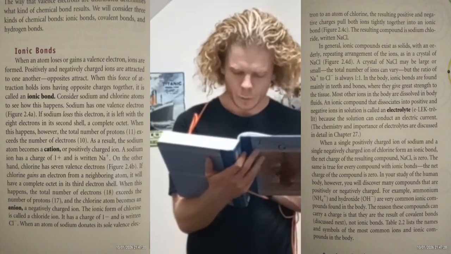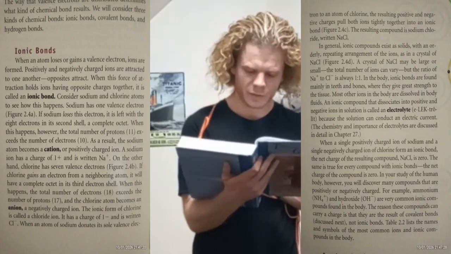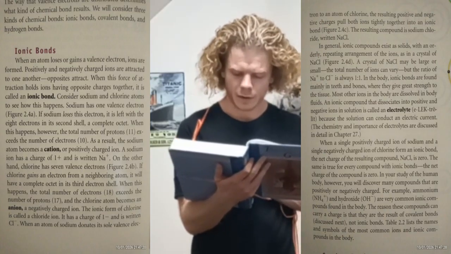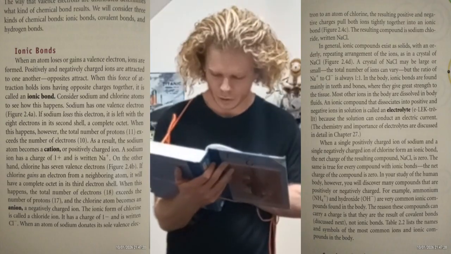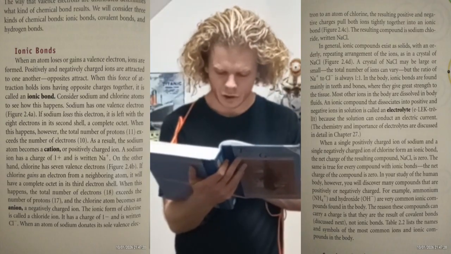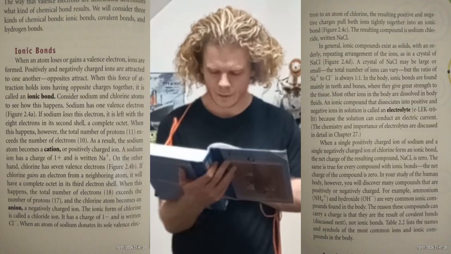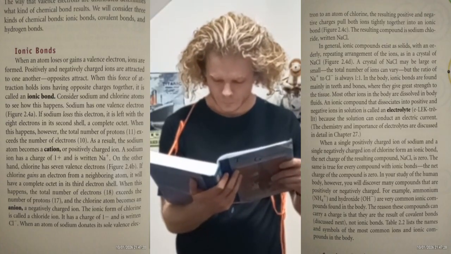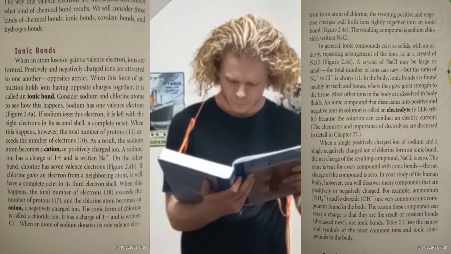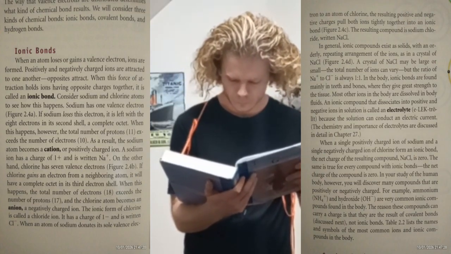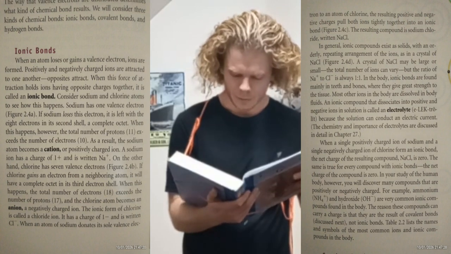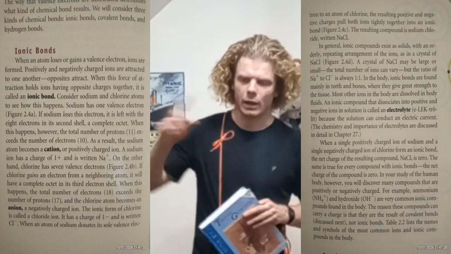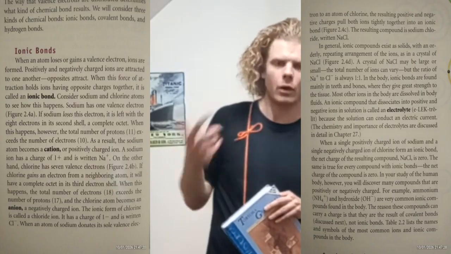In your study of the human body, however, you will discover many compounds that are positively or negatively charged. For example, ammonium and hydroxide are very common ionic compounds found in the body. The reason these compounds can carry a charge is that they are the result of covalent bonds, not ionic bonds. But there can be compounds, but they are not ionic bonds, they are covalent bonds.